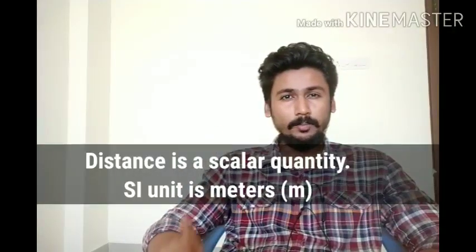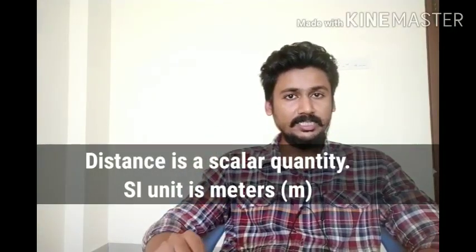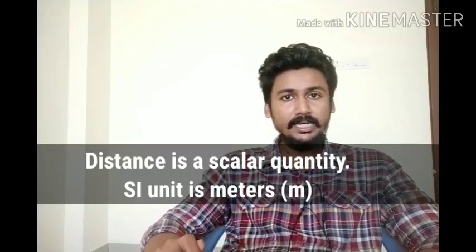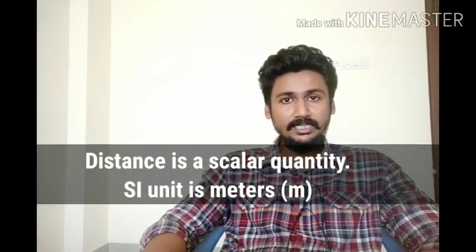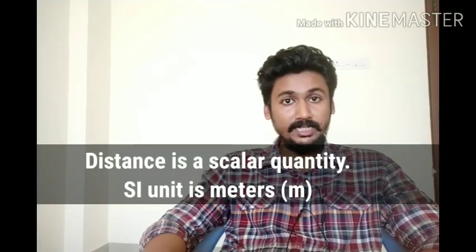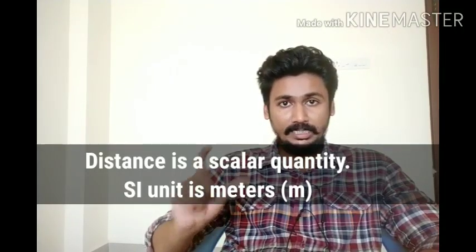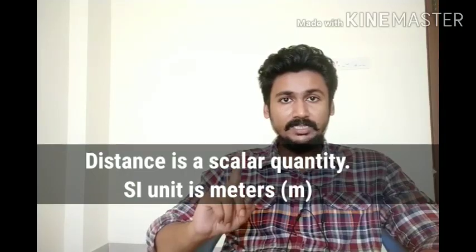Distance is a scalar quantity. I hope you remember scalars and vectors that we discussed in the previous class. Scalars are quantities which can be defined only with their magnitude. So distance is a scalar quantity. When we want to measure a distance, the SI unit of distance is meters. Please remember, whenever we write distance, the SI unit is always meters. So this is the case to calculate distance.